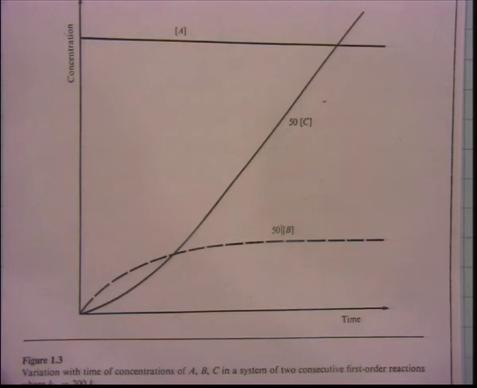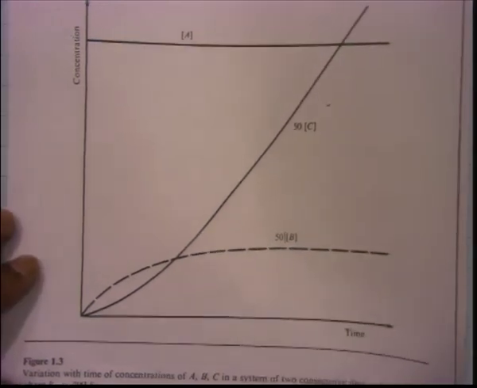Just to acknowledge where these plots come from, these plots come from a book titled Chemical Kinetics, a Modern Survey of Reactions by J. Nicholas. So, we will remember this, and then let us see what we can say now.